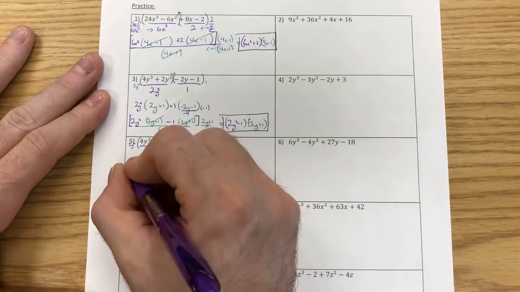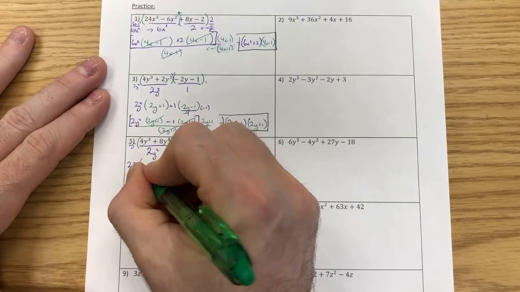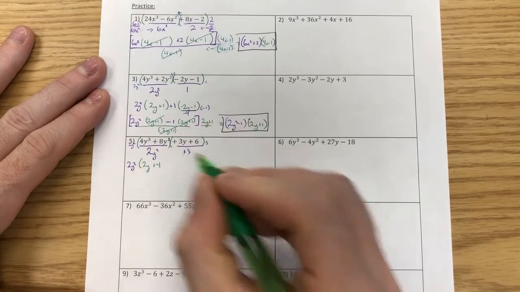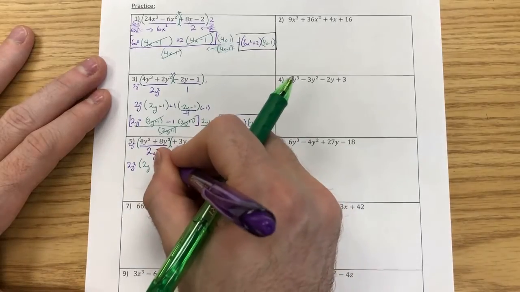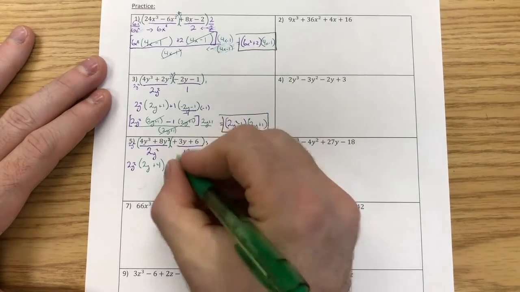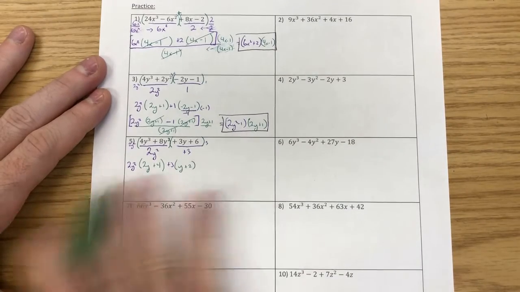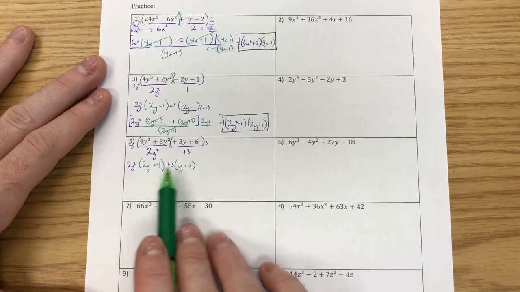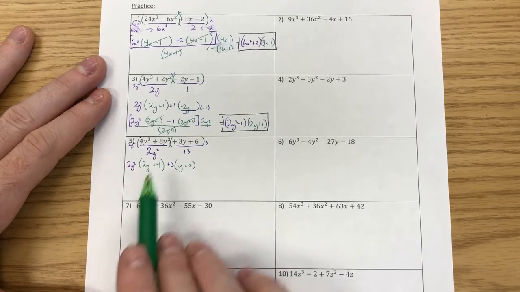What we notice is that I have a 2y squared, I have a 2y plus 4. I add my 3, and I have a y plus 2. We notice that our expression here, we want these to be the same. I have a y plus 2 and I have 2y plus 4. They're not.